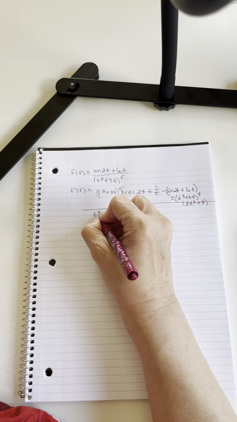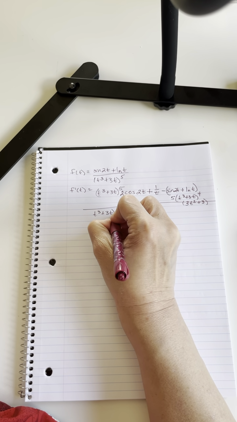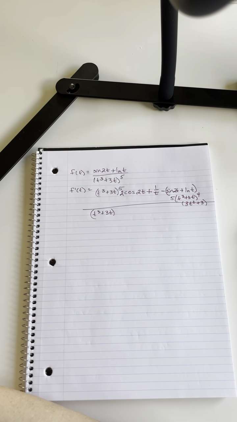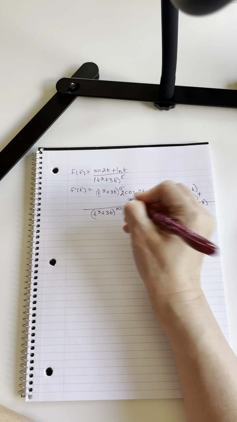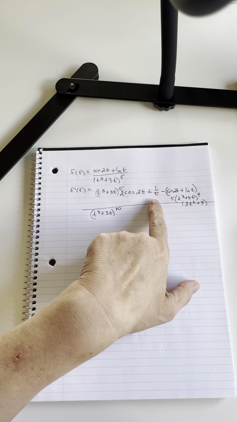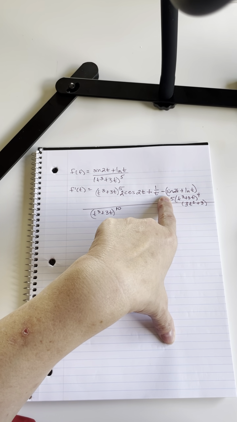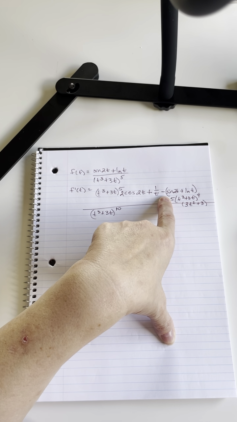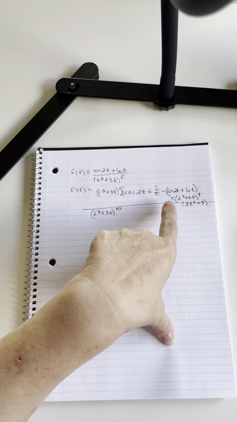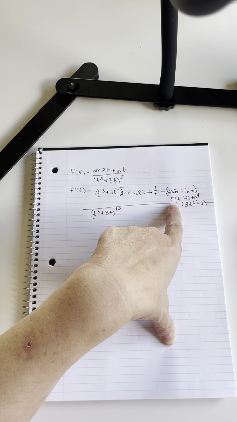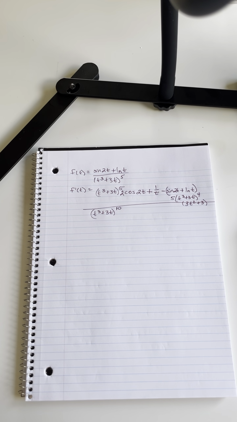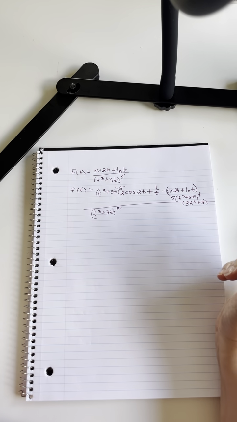So t cubed plus 3t. It already had a 5, so when I'm squaring that, I'm getting it to 10. Now, let me check this part, make sure I didn't miswrite anything. Minus, here it is, sine 2t plus natural log of t, the 5, this part to the 4th, and this part. Okay, yes. Now, can I simplify any of that? Probably.